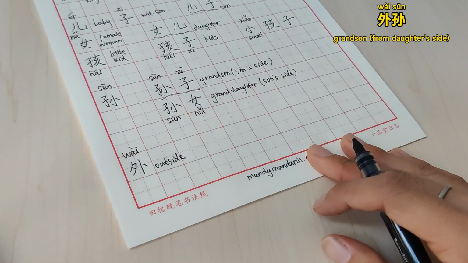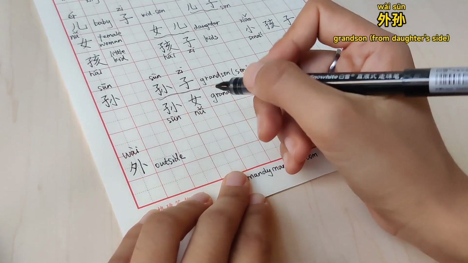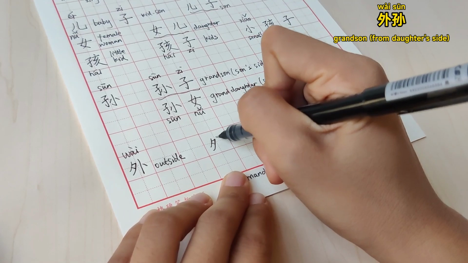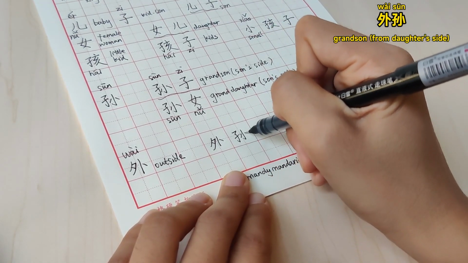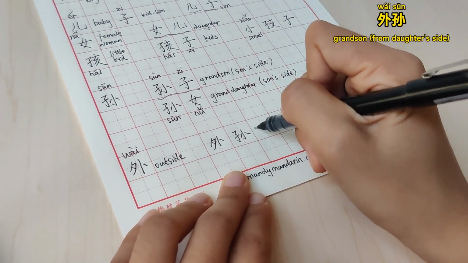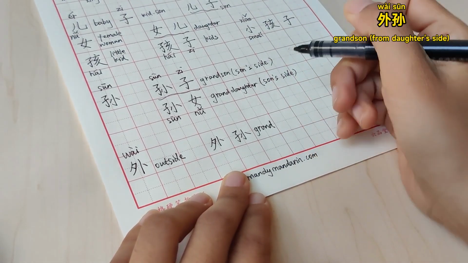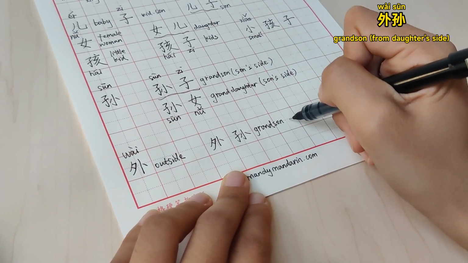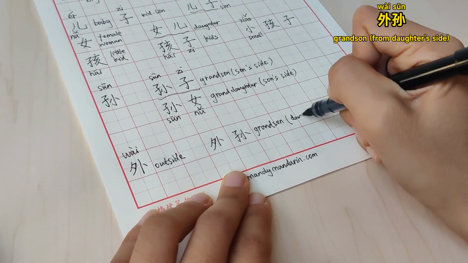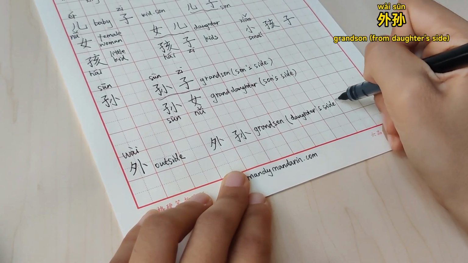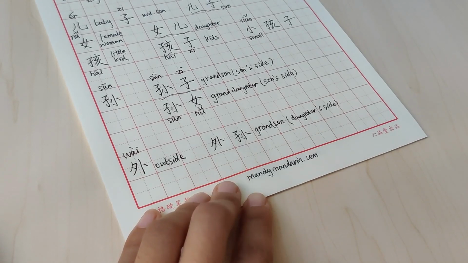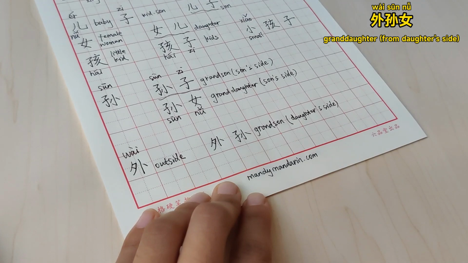Okay, now grandson from the daughter's side, that would be 外孙. That is grandson from the daughter's side. Okay, and as for the granddaughter from the daughter's side, yes, that would be 外孙女.